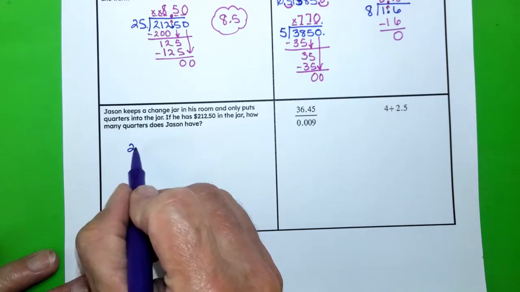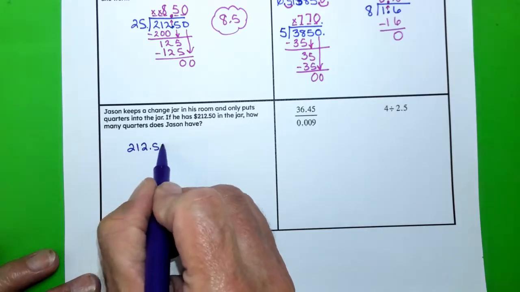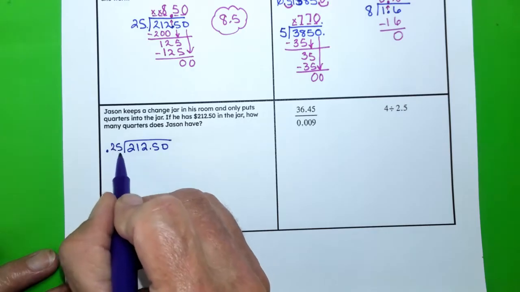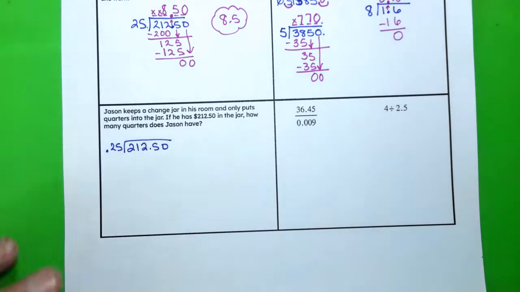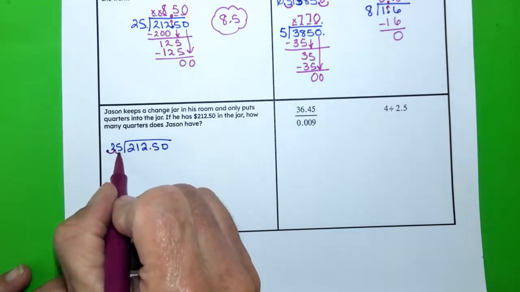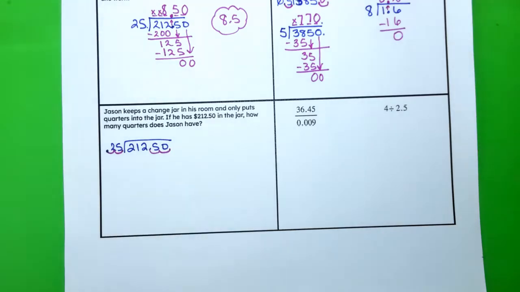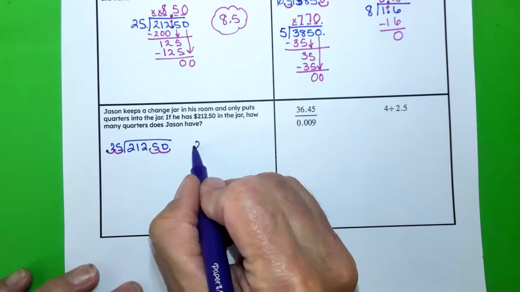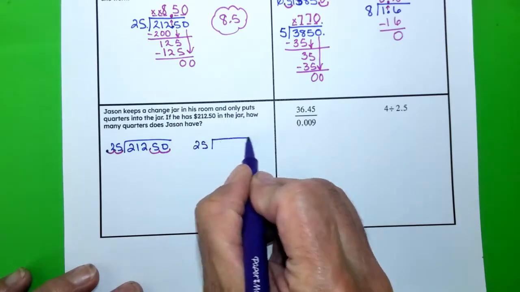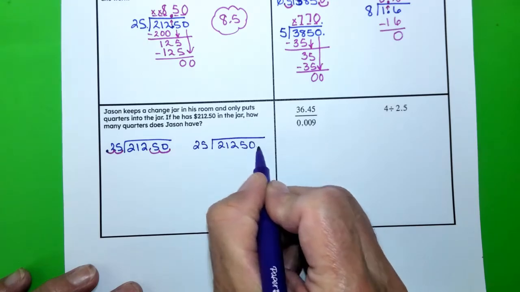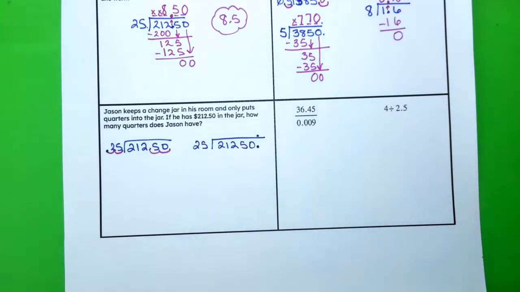All right, so we're going to take 212.50 divided by 0.25. We're going to figure out how many quarters fit inside of this. I don't want to count by quarters, so we're going to move it over 2 spaces and move this over 2 spaces, and then I'm going to rewrite it. My outside number is 25. My inside number is 21250, decimal at the back.